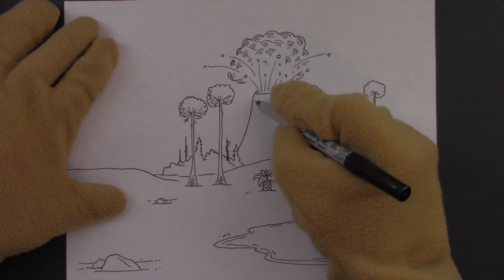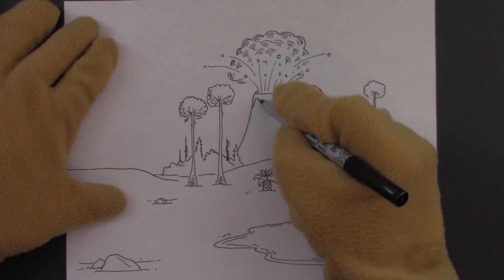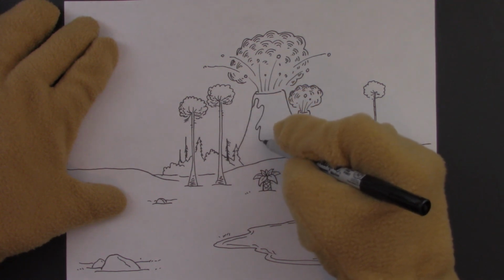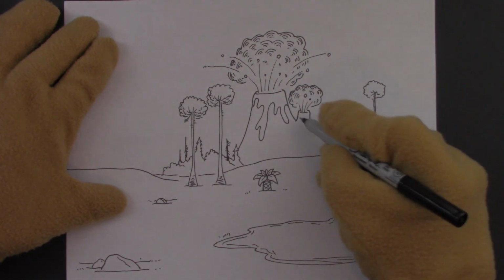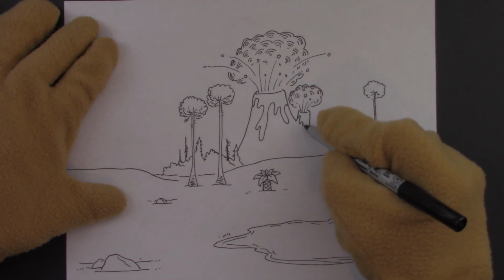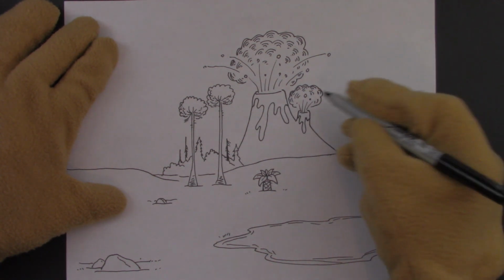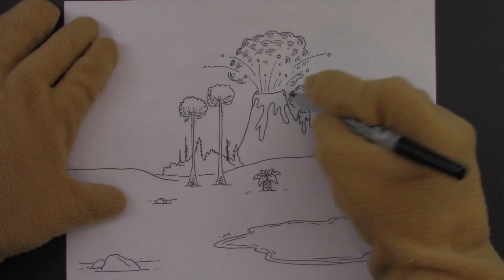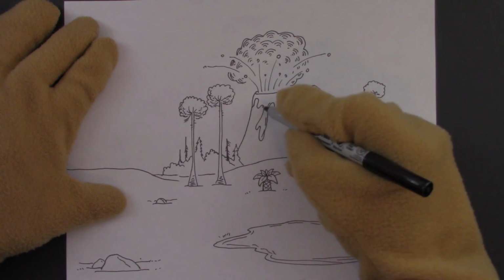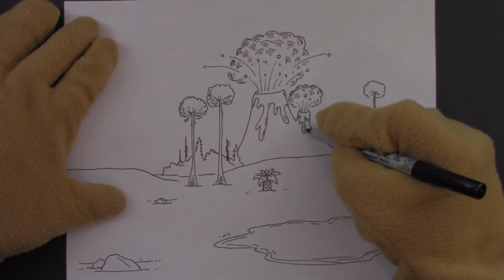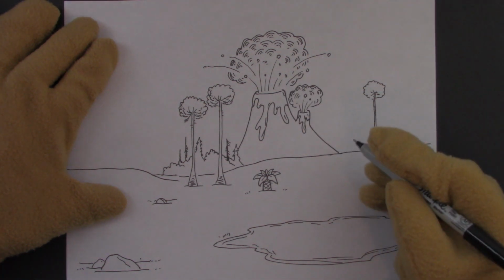Now we need our lava. And our lava was just these loopy, droopy, drippy lines going down the side of the volcano. We did a little bit on the smaller volcano too. And then we added a little bit of a line on the edge of each thing, just to make it look a little liquidy, a little flowing.